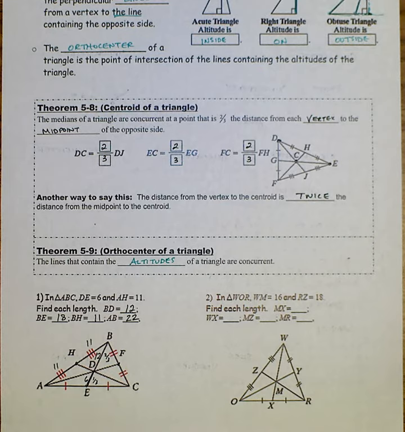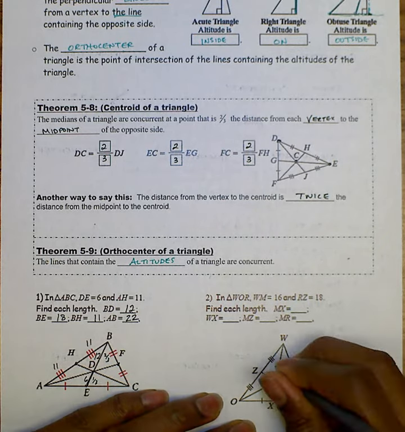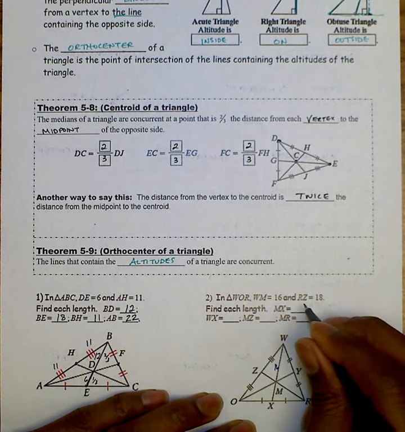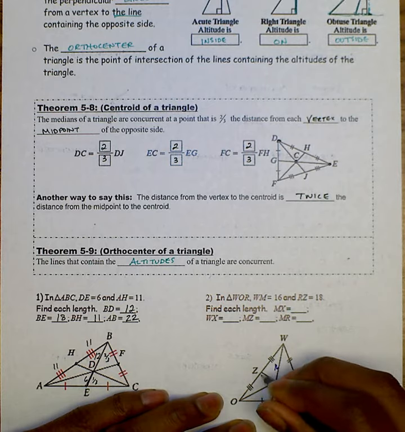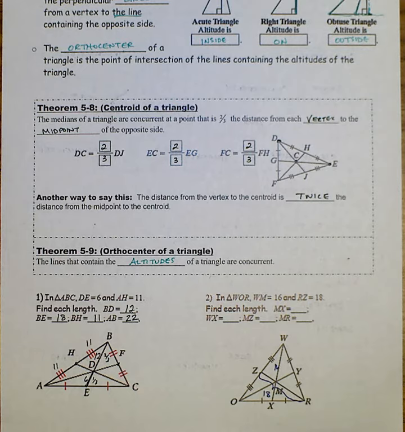Try to give number 2 a try before I go through it. You can pause it here so that you can do that. Try to use a different color. All right, so in triangle WOR, they told us that WM is 16. It's here to here. That RZ is 18. This whole line, 18. Okay, and they want us to find the lengths of each of these.